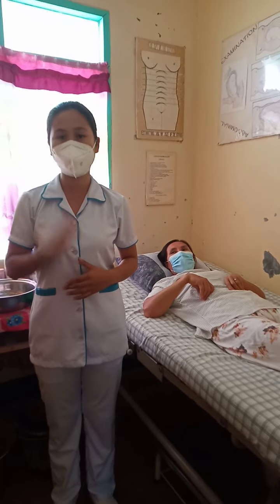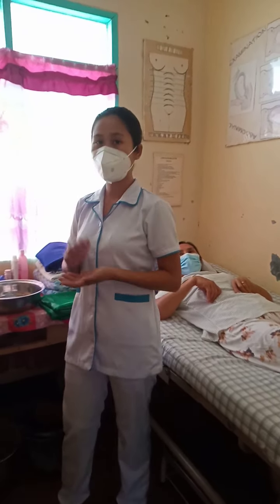So before starting the procedure, I will ensure to give my patient privacy, and also if the room is air conditioned or has an electric fan, turn it off to keep the warmth of the patient. After that, since I already washed my hands, I will just use alcohol to sanitize them before donning my gloves.